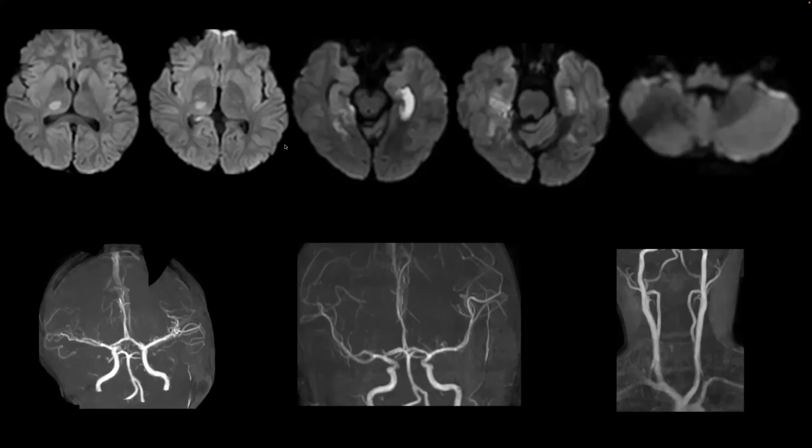So yeah, again you have this. So in this scan, they had mentioned that there is a right PCA narrowing and left PCA thrombosis. Okay, that will possibly be visualized on the source images rather than the MIP, but okay, if they are there, then it's fine.